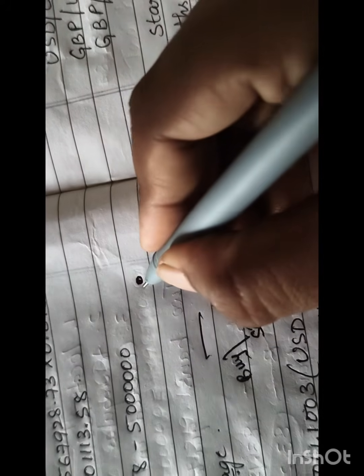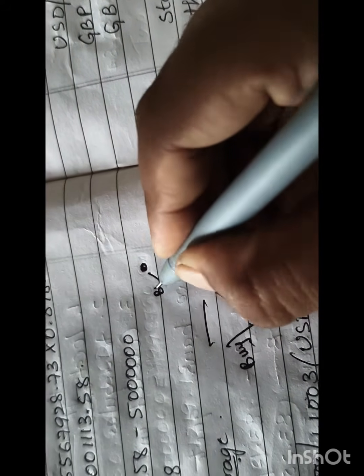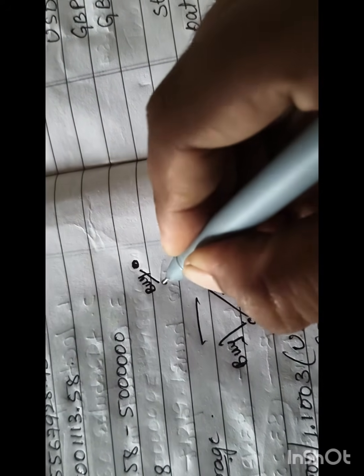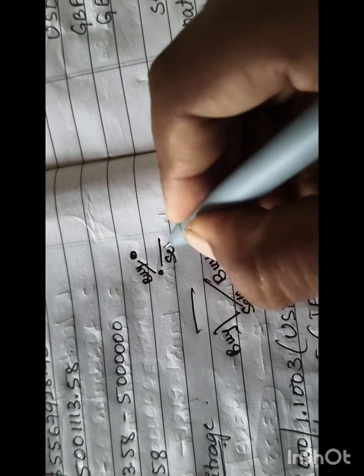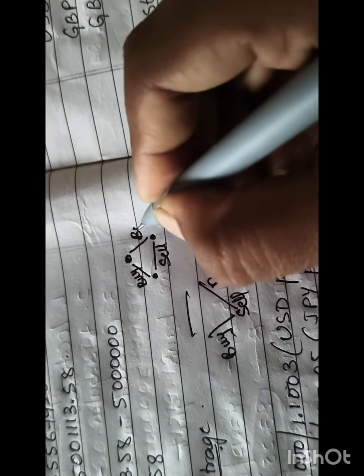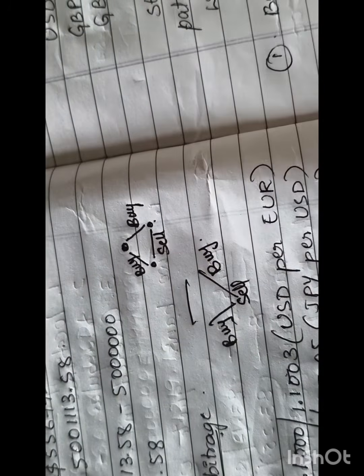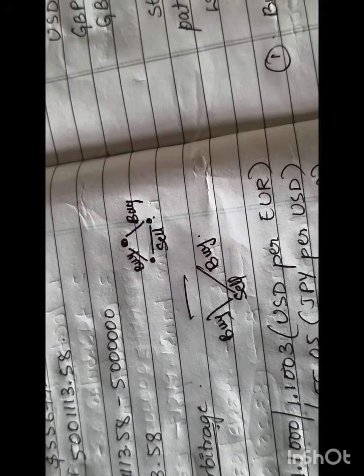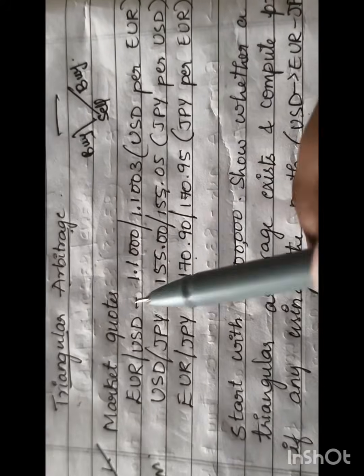Here I will have one currency, I am going to buy another currency with that, I am going to sell it to one more currency, and then I buy back the original currency with which I had. So three processes will be taken care of here. That's why it is called triangular arbitrage. Let's see a problem with that.